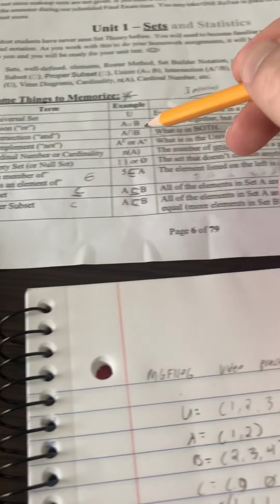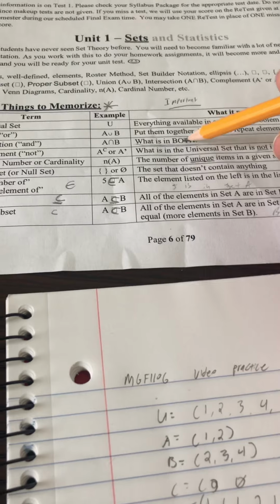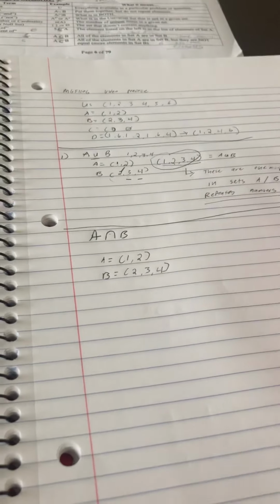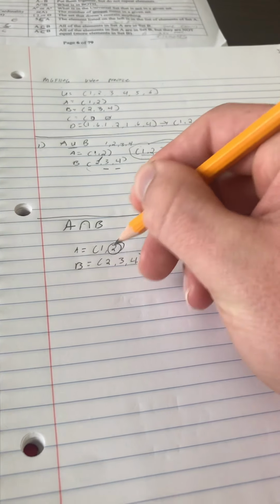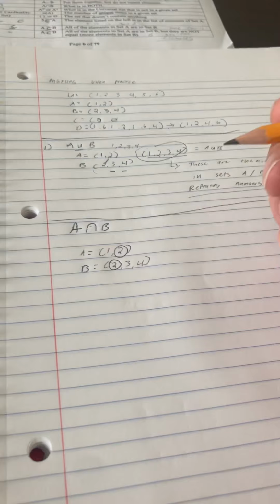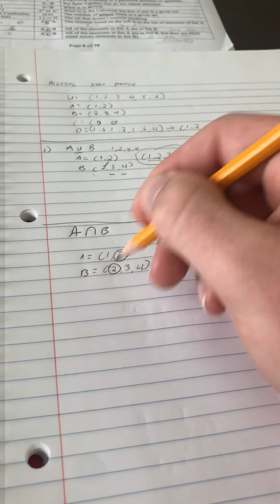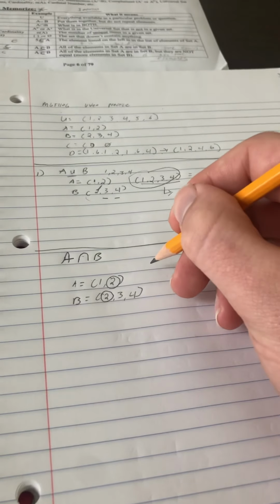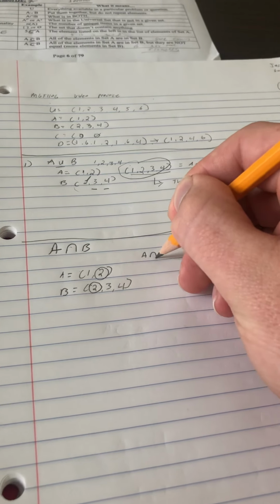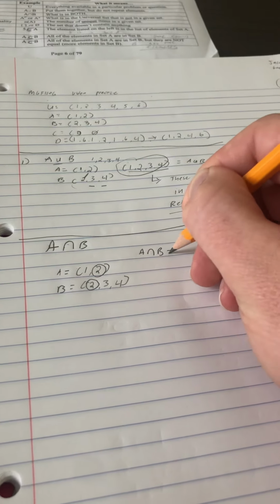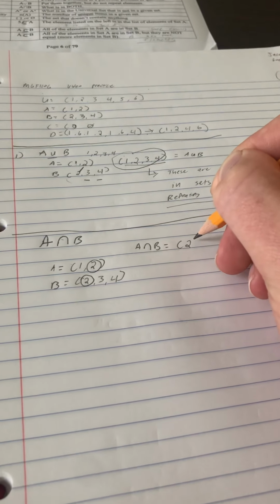According to our little answer key here, what is in both? So we have to find out what numbers are in both sets. Well, we take a look right here, we can see that 2 and 2 are intersected. They're both in sets A and B. So I'm going to write out A intersection B is equal to 2.